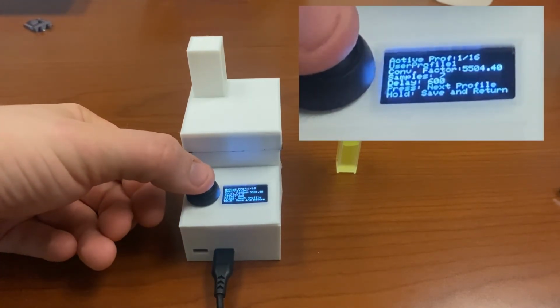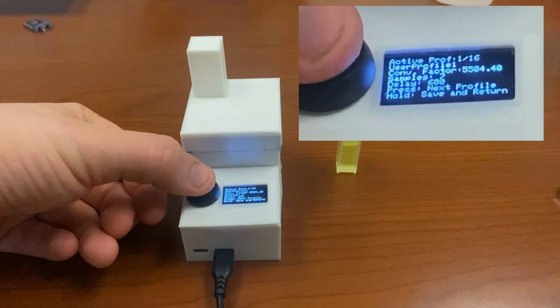Next, we'll demo profile selection on the device. By pressing and holding, the user can enter profile selection mode. The profiles contain a conversion factor for voltage to molarity, the number of samples per reading, and the delay of activation that allows the LED to saturate the sample and create fluorescence.